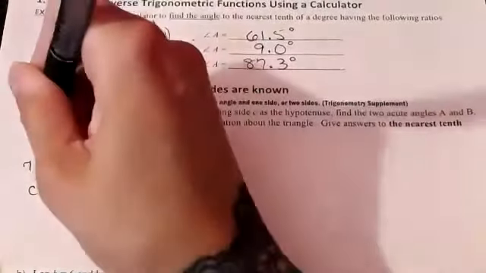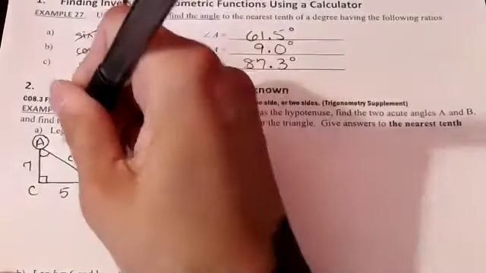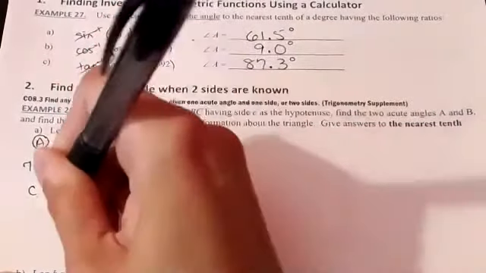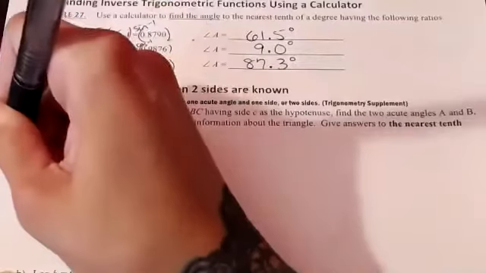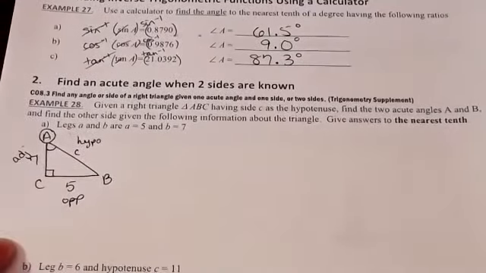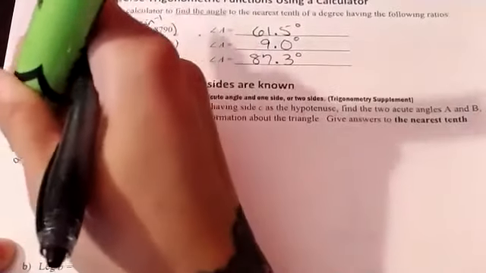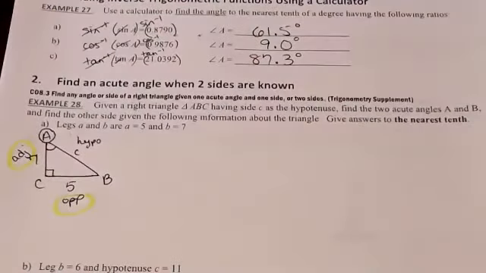Because I'm starting at angle A, I want to label all of my sides: hypotenuse, opposite, adjacent. Think about the pieces of information that we do have. We have the side that's opposite, and we have the side that's adjacent.